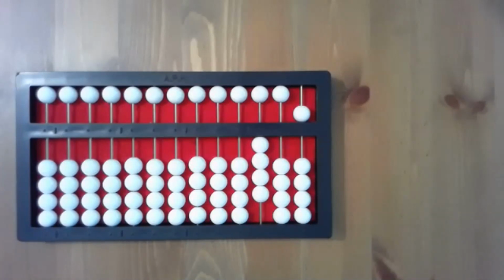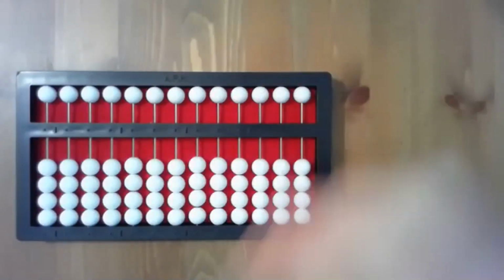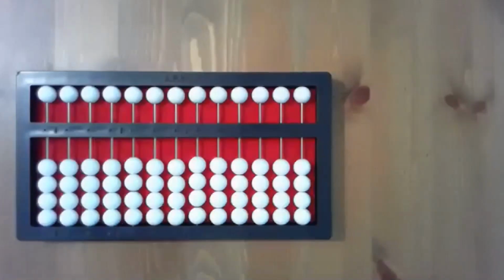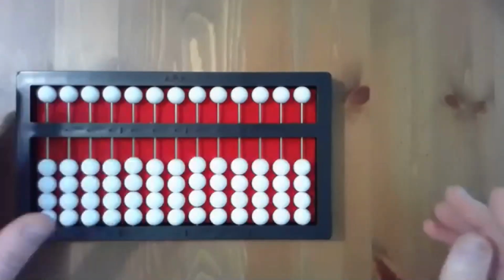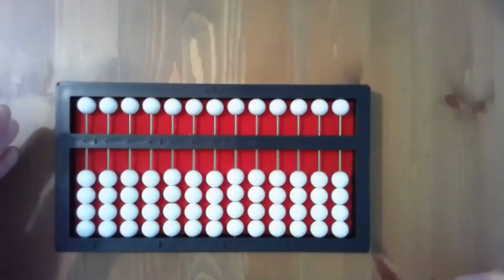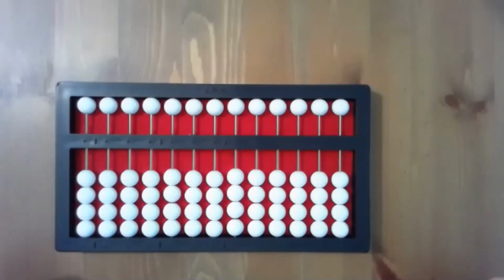So here we go. Does anybody want to give me a 2-digit number? 56 and 47. Okay, those are big ones. All right, I'm gonna have to take the first two. I got 56 and 47. Okay, so where am I gonna set my 56?